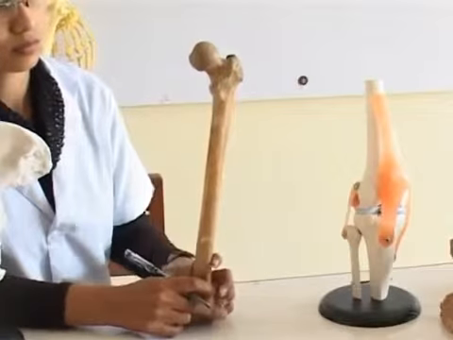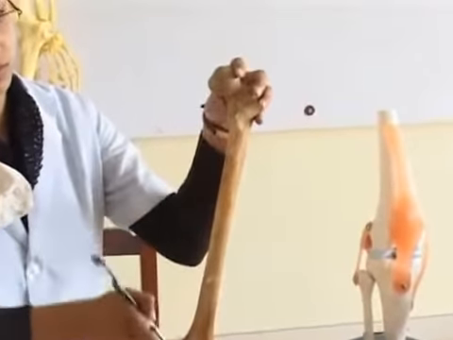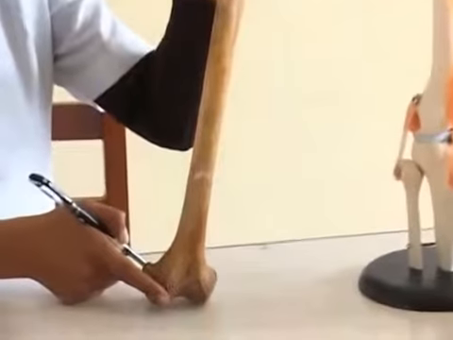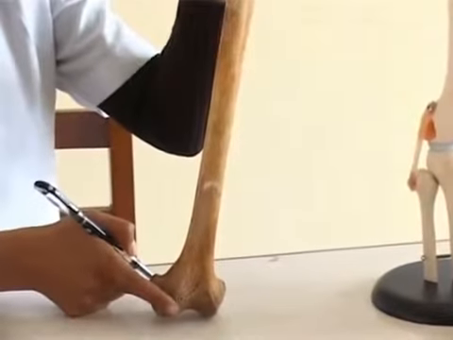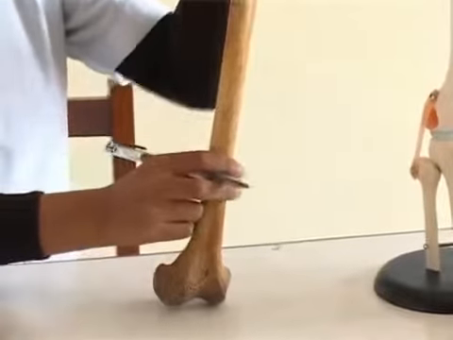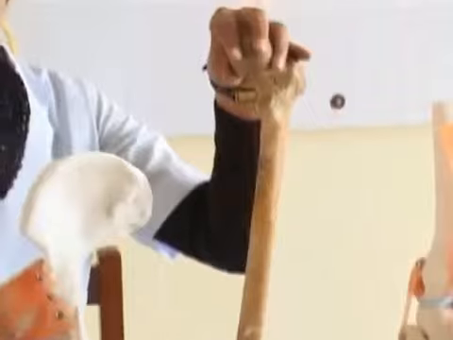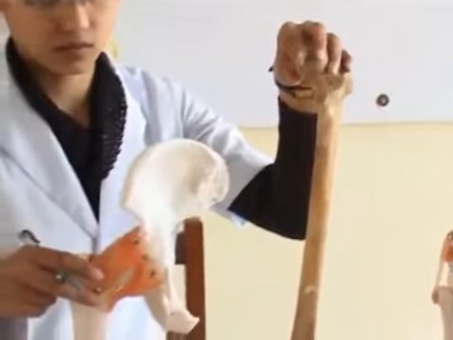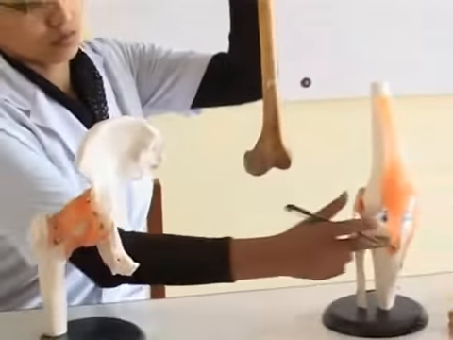Femur is the longest and strongest bone of the body. It forms the skeleton of the thigh and is about 45 centimeters long. It forms the hip joint at the upper end and knee joint at the lower end.